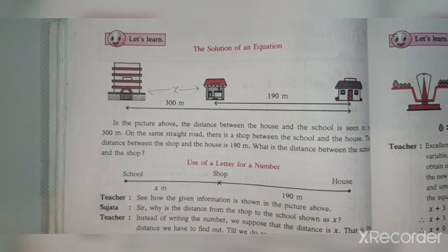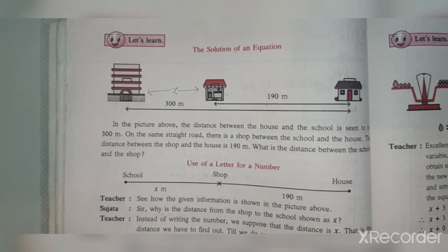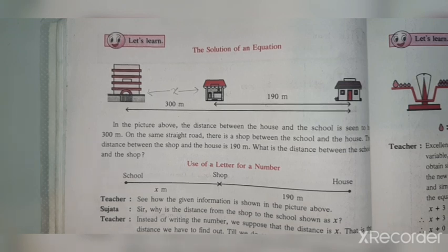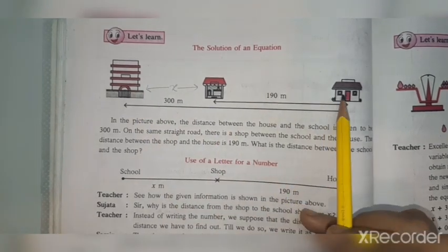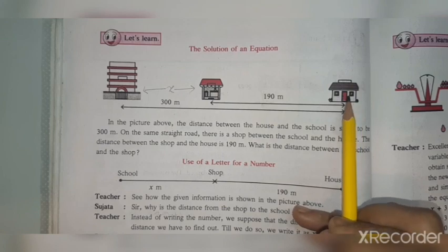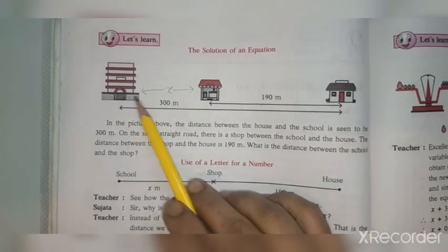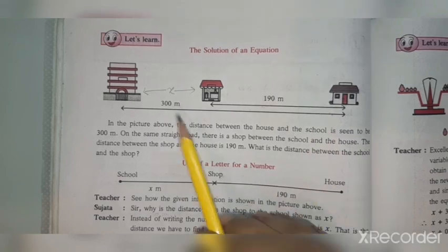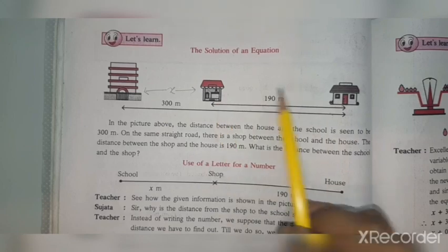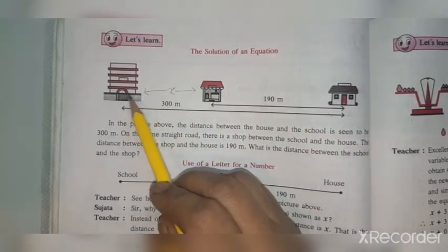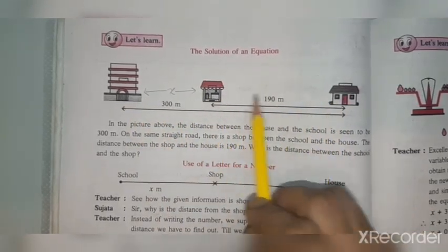But if it is given in the sum, then we have to use the same alphabet. When we are preparing an equation of our own, we can take any small letter. Since here we are preparing an equation of our own, we have taken the alphabet x. Now, the longest distance is school and the house, the biggest distance, and we know it is 300. Now this 300 is made by the distance between the shop and the school, and shop and the house.